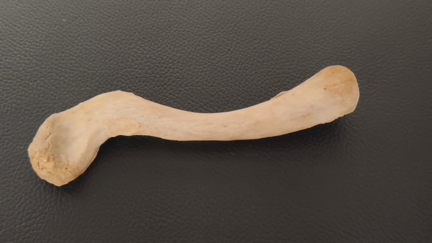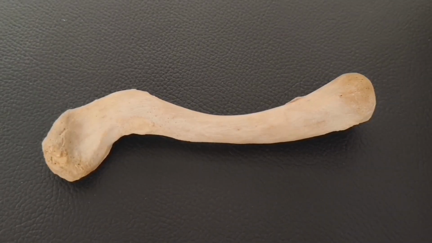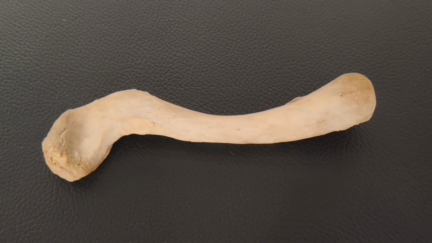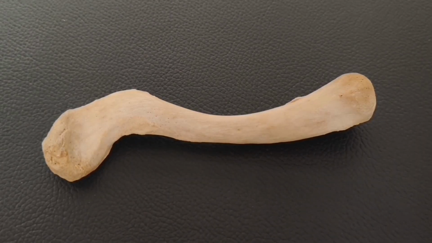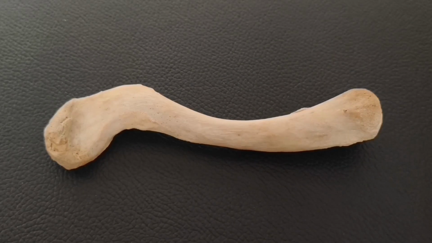In this module, we will be studying the clavicle bone. The clavicle bone is an important bone as it transmits the weight of the upper limb to the axial skeleton. Before learning about its anatomy, let's learn some of the peculiar features of the clavicle.